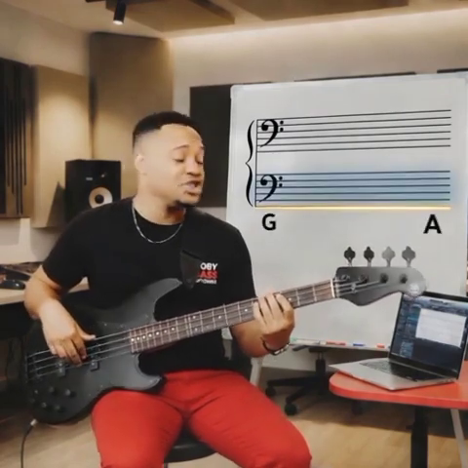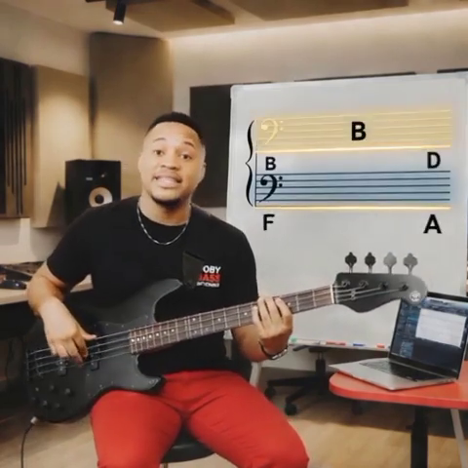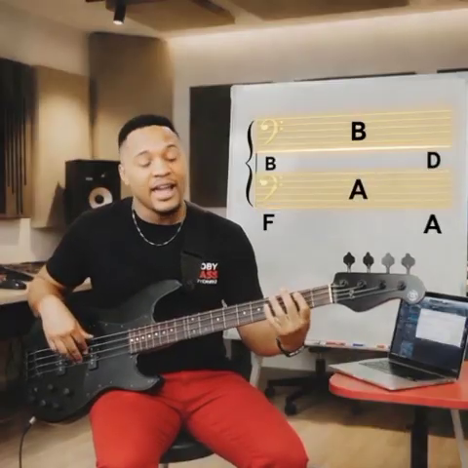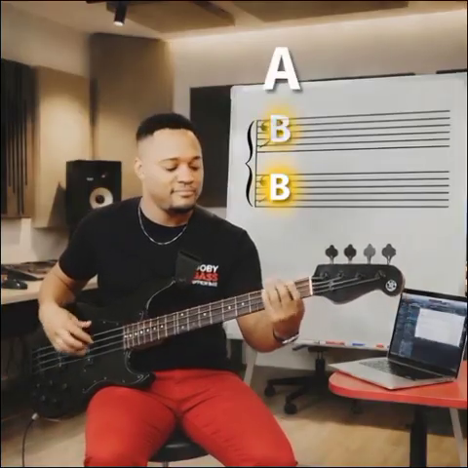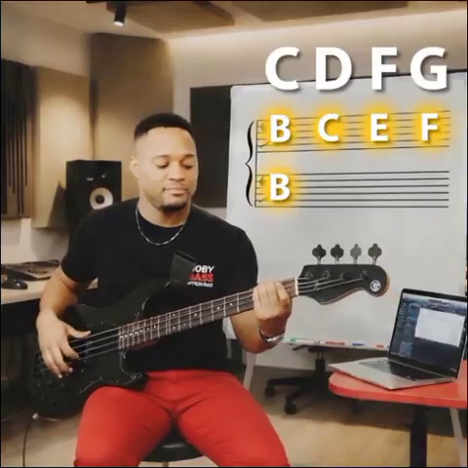The bottom line is G. Next is B, then D, then F, and the top is A. Let's learn the bass clef notes. This is G, next is A, then B, C, D, E, F, and back to G. Practice these positions. Good boys do fine always.